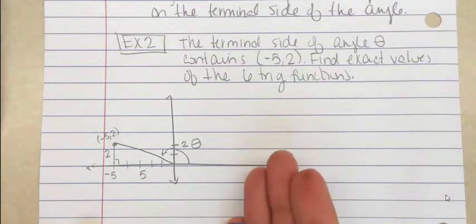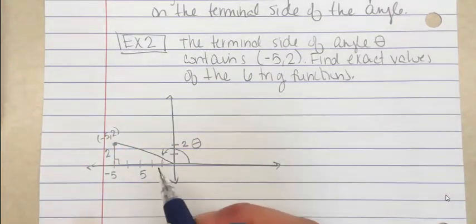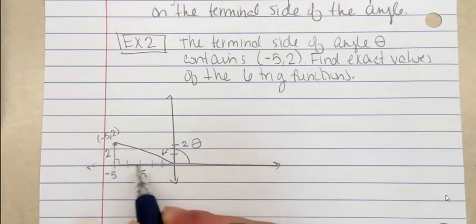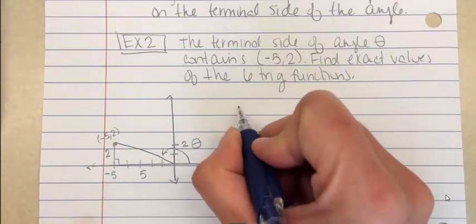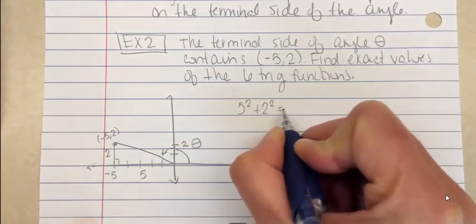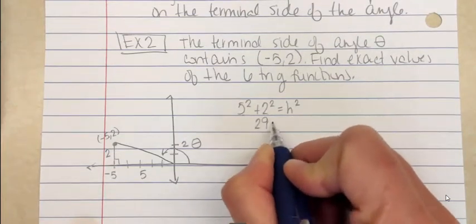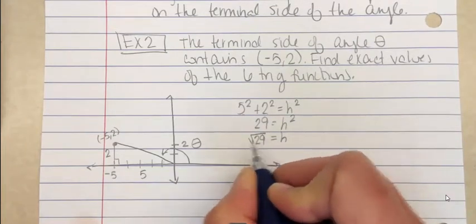But remember, I'm also going to have this reference angle right here that I'm going to be thinking about. Okay, and I'm also going to think about which quadrant I'm in. I end up being in quadrant 2, right? So really, even though I've labeled this as a length of 5, I'm really -5, right? I'm in the -5 direction. All right, so finding my hypotenuse, let's figure that out first. So 5 squared plus 2 squared equals my hypotenuse squared. So 29 equals my hypotenuse squared. So my hypotenuse is the square root of 29.